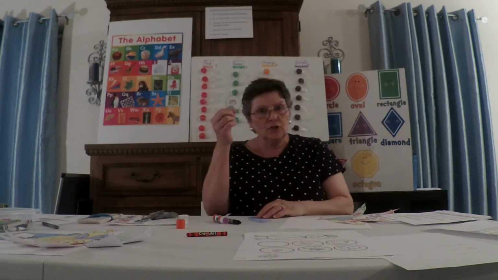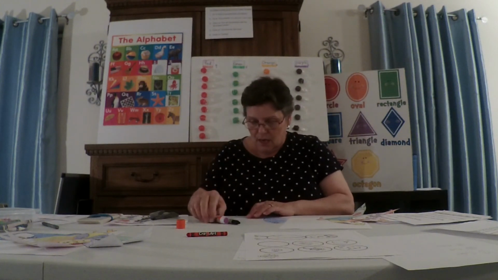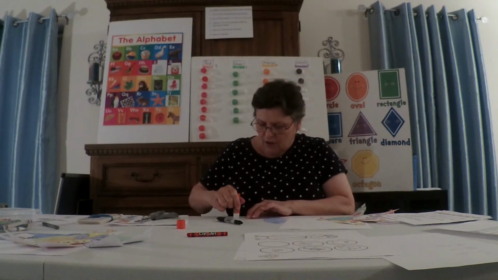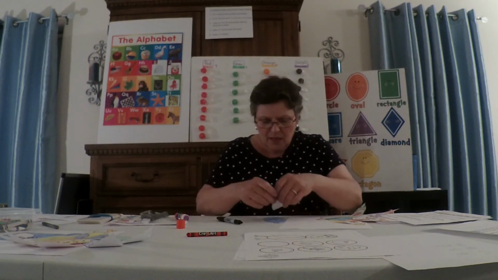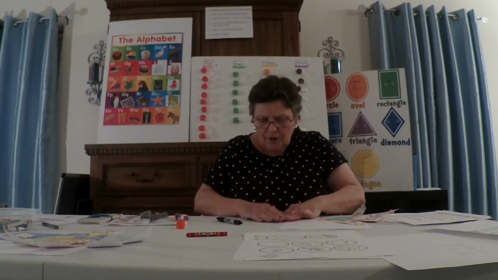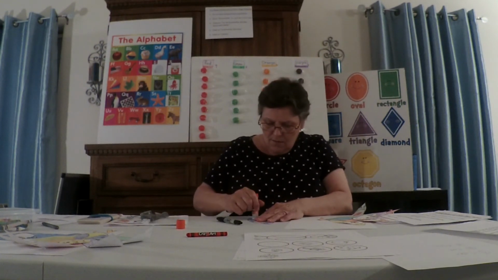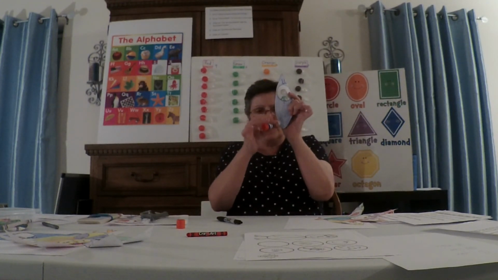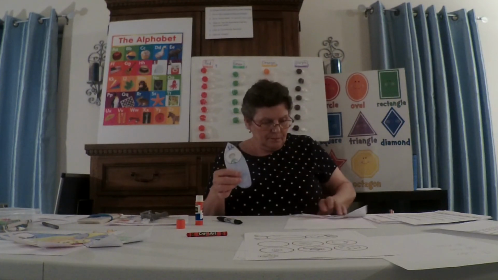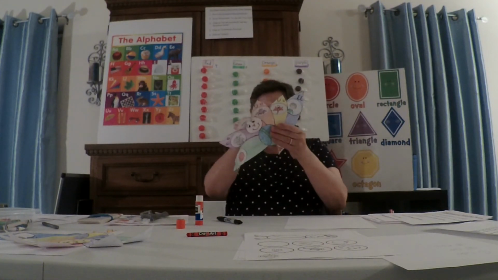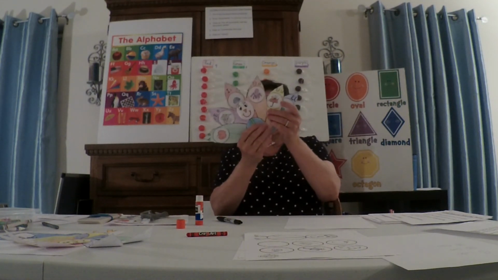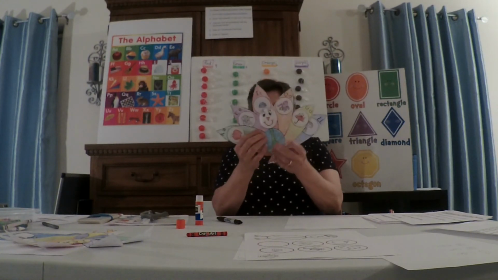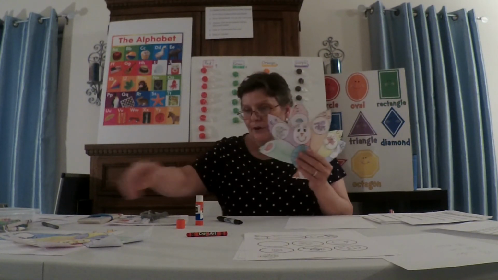Draw a picture of yourself, and you will glue that on here, okay? I put some glue on the bottom front of my feather, and we will put it right here. Okay, and we now have our bird.